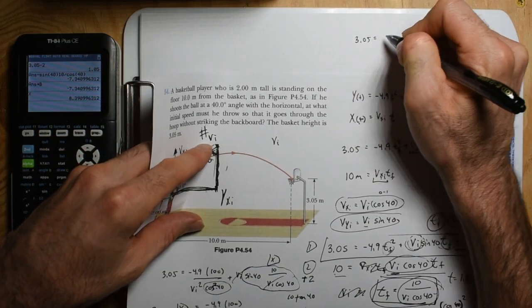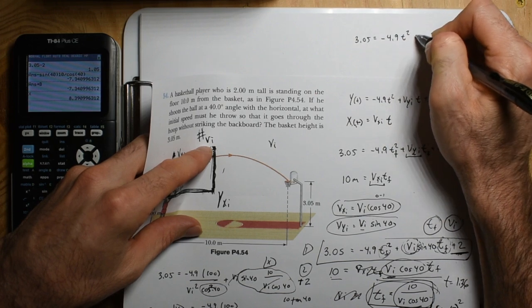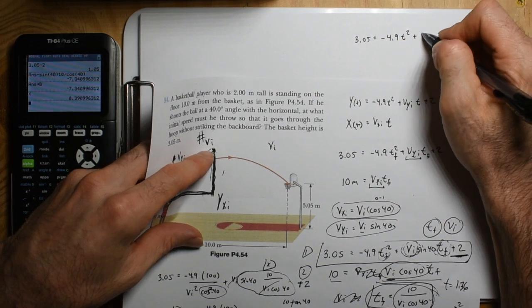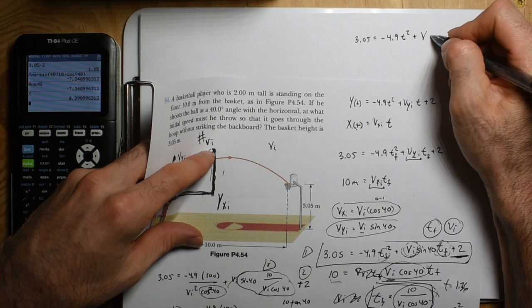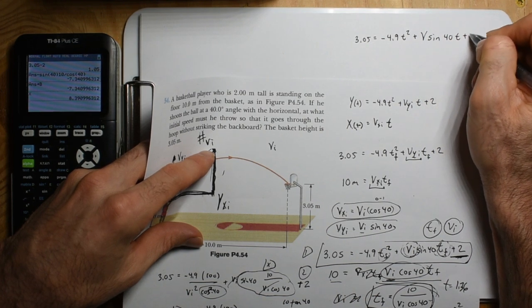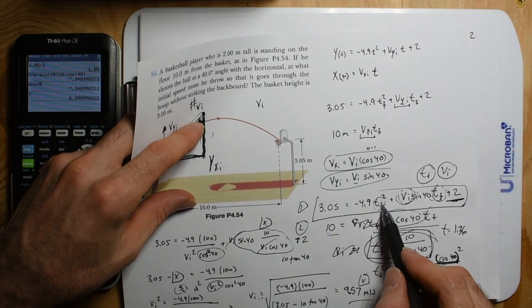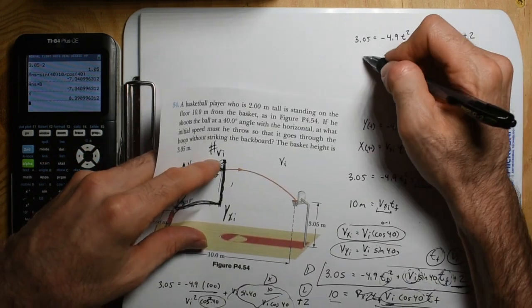This is why you should do less busy stuff. 4.9 t squared plus, and I'm just going to say this is v, you know what I mean? Just keep things hella simple, 40t plus 2. Because this was the definition of losing stuff. That t final, that totally messed me up.